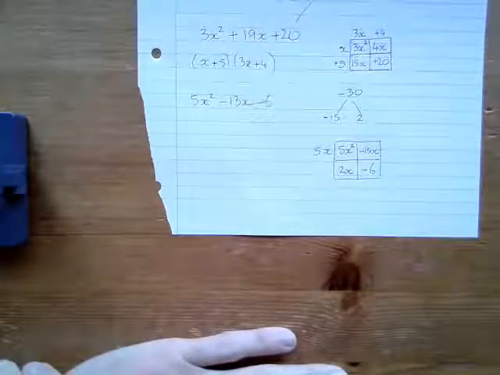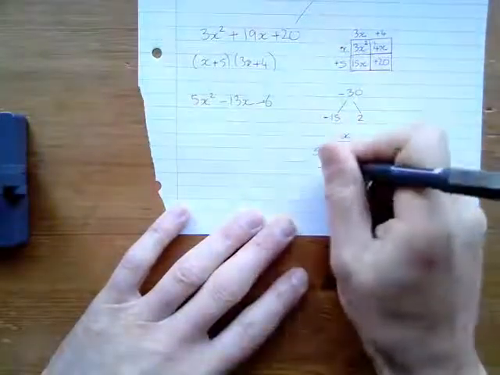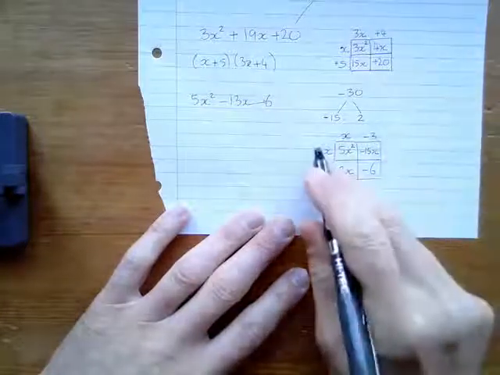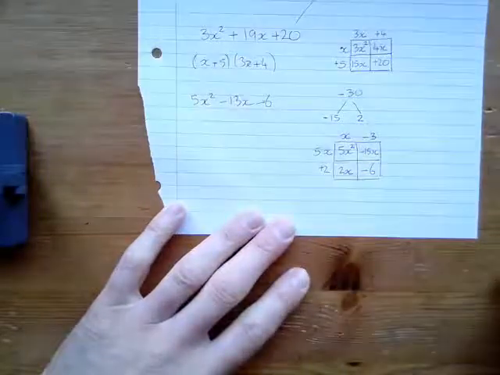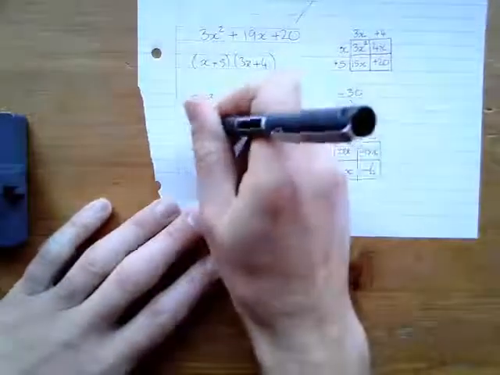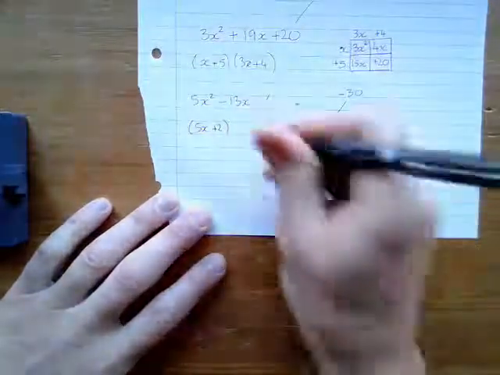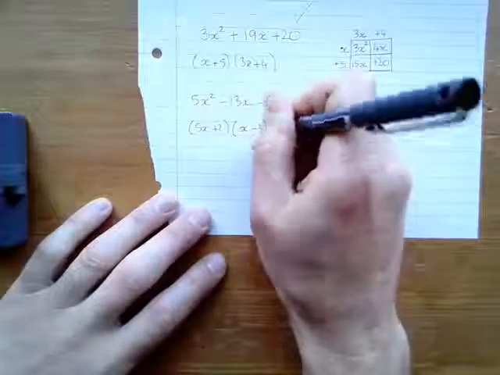To be honest with you, that's the hard work done. You just fill the rest in now. That's obviously an x. That's obviously a 2. And that's a minus 3. Minus 5x times minus 3 is minus 15. It even works there, look. 2 times minus 3 is minus 6. And you're done. You literally then just write the first bracket from those 2 and the second bracket from those 2.